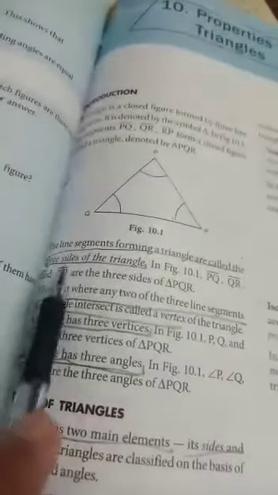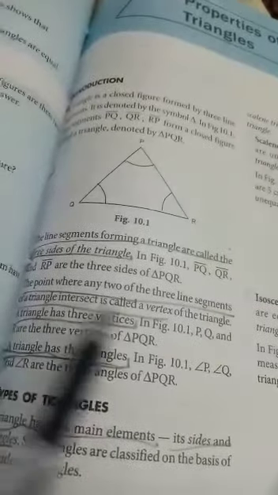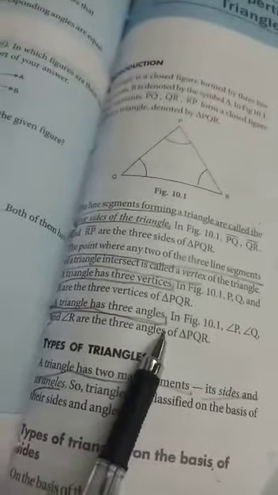Then the line segments forming a triangle, we call them the sides of the triangle. Then the point where 2 of these 3 line segments intersect, we call it a vertex. So you can see from the figure, a triangle has 3 vertices. It also has 3 angles and 3 sides. So now we'll see the types of triangles.